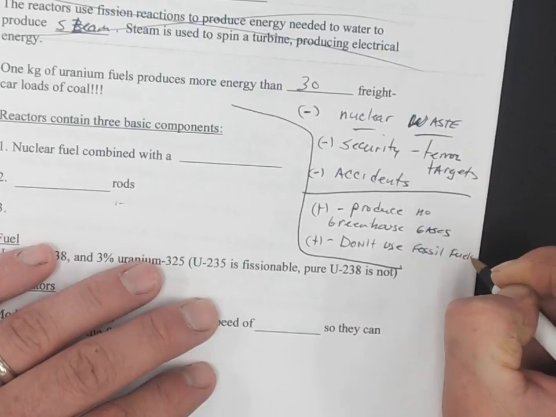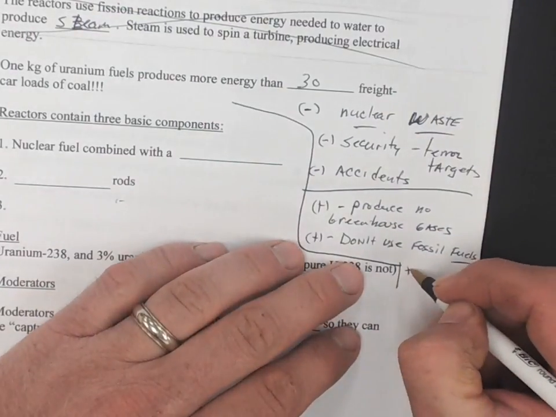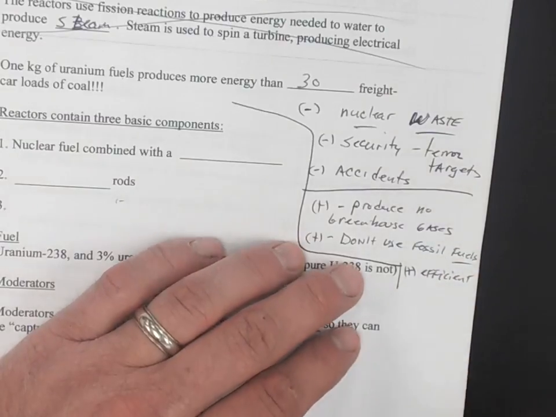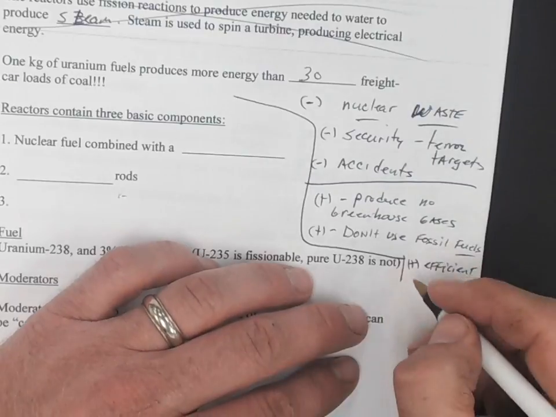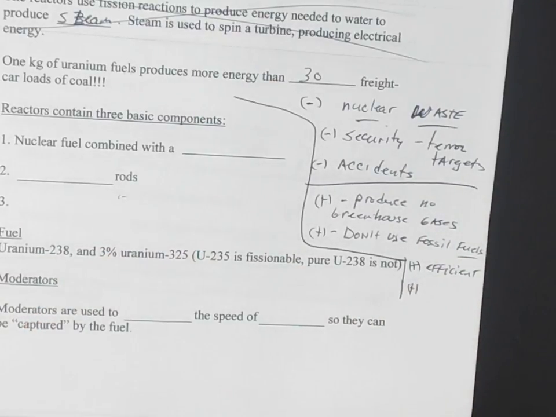We know that fossil fuels are getting rapidly consumed as well. And they are efficient, meaning that once the initial cost for setup is done, they are very efficient forms of energy.